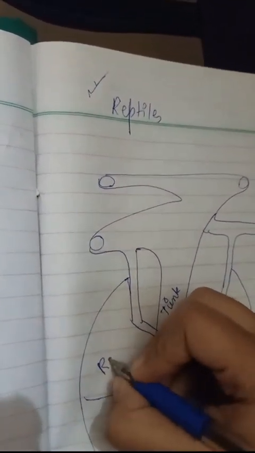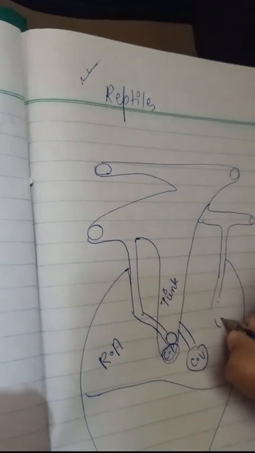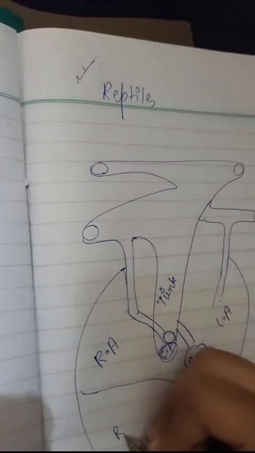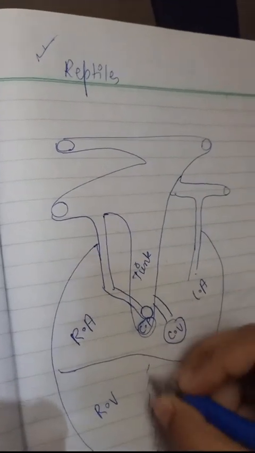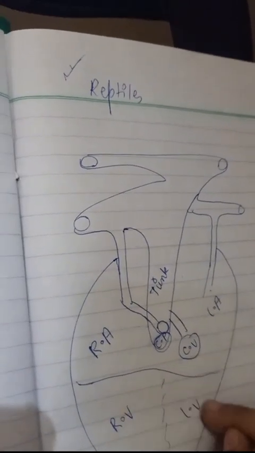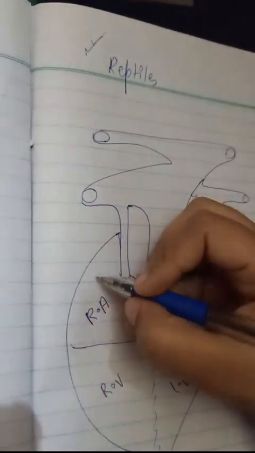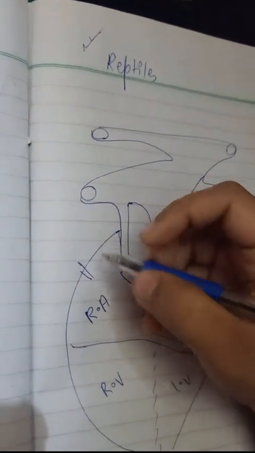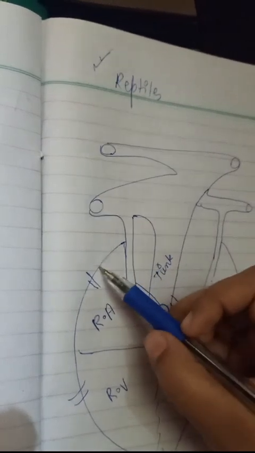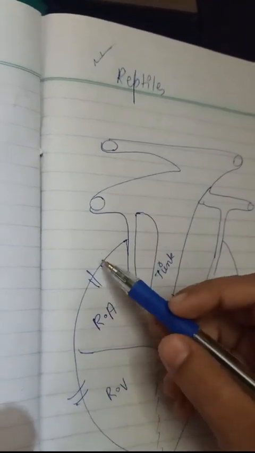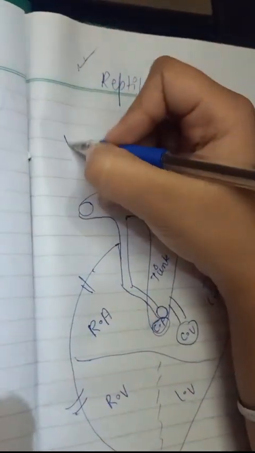So this is the right atrium, this is the left atrium, this is the right ventricle, this is the left ventricle. Here you can see that this is the septal wall, which divides the ventricle. Here we have the pre-caval, and in this area the post-caval, that is the inferior vena cava and the superior vena cava, and these are the lungs.